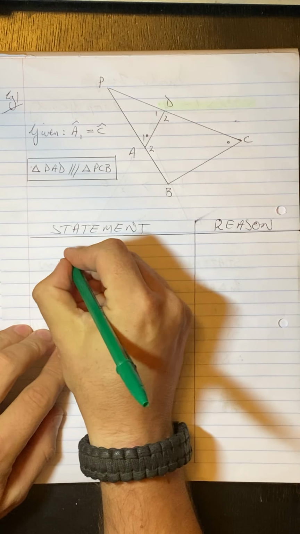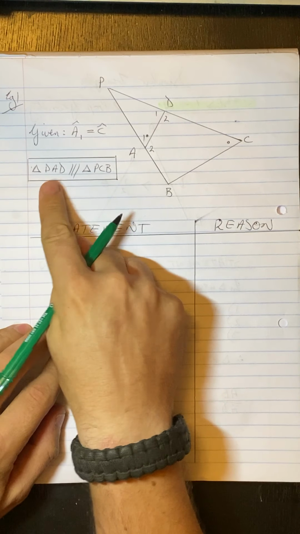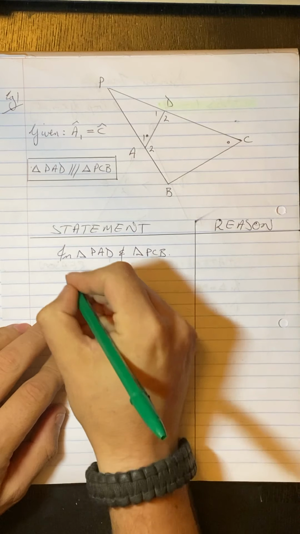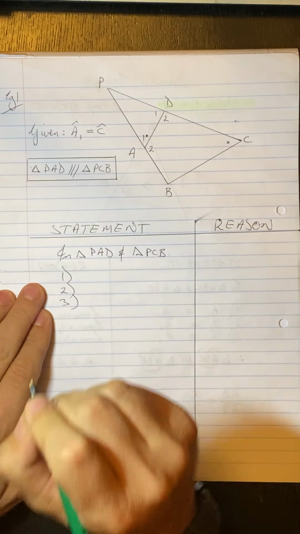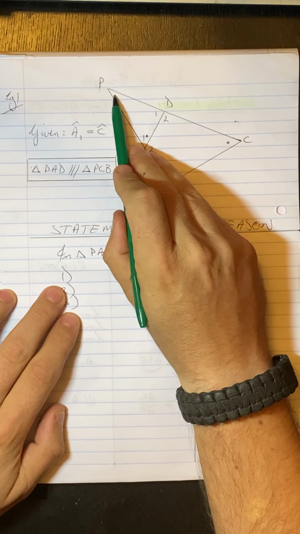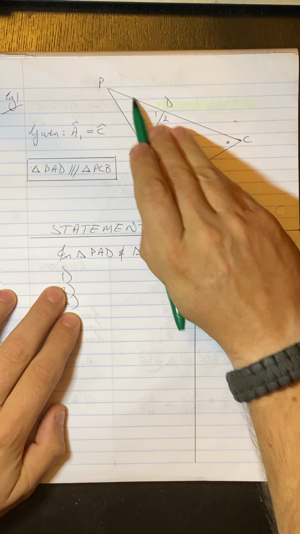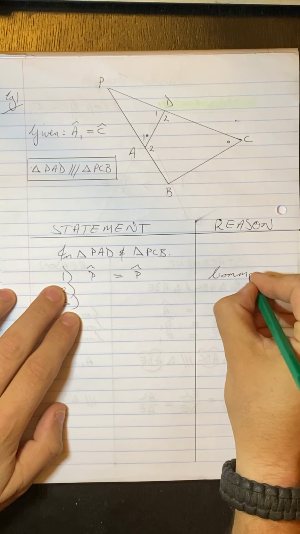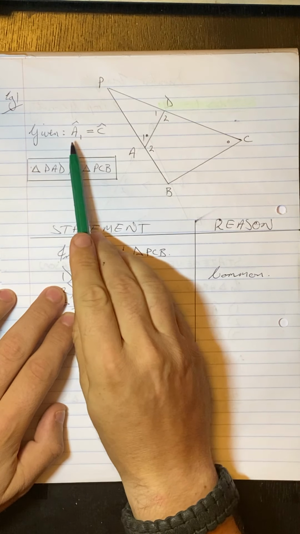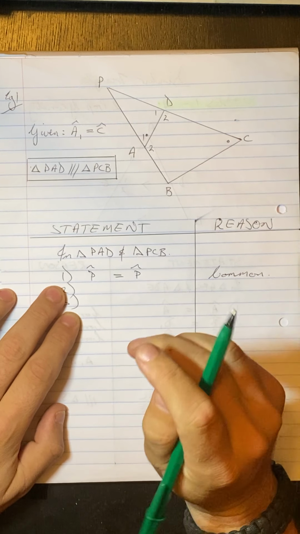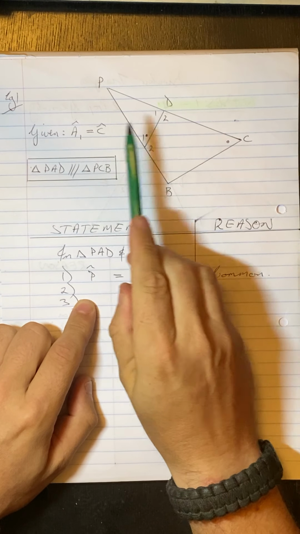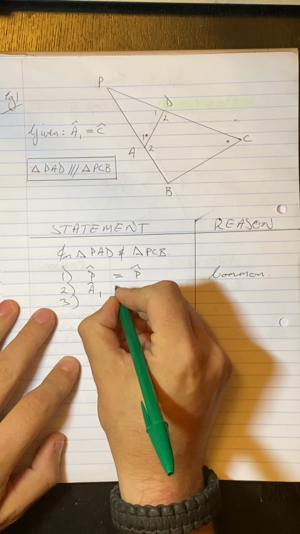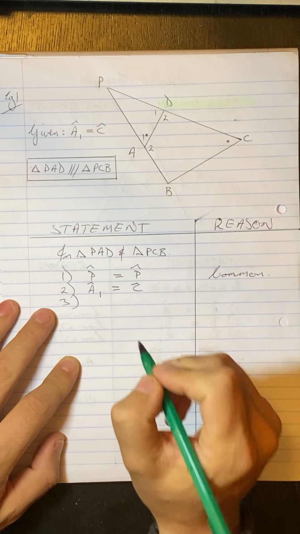Okay, so what I say is in triangle PAD and triangle PCB, we need to prove 3 things. The first thing I'm going to say is angle P is equal to angle P, because it's an angle that is common with both those triangles. So we have angle P is equal to angle P, and it's common. The next one I'm going to say is angle A1 is equal to angle C. Let's just check here: A1 is in triangle PAD, so that's going to go on this side here. So we've got angle A1 is equal to angle C from the bigger triangle, and that was given to us.